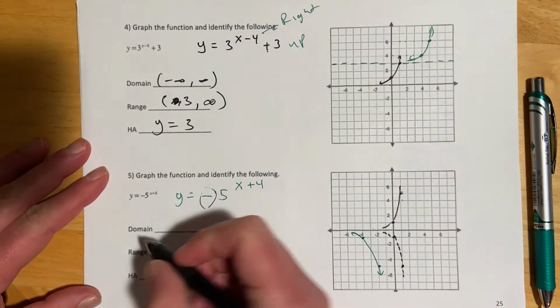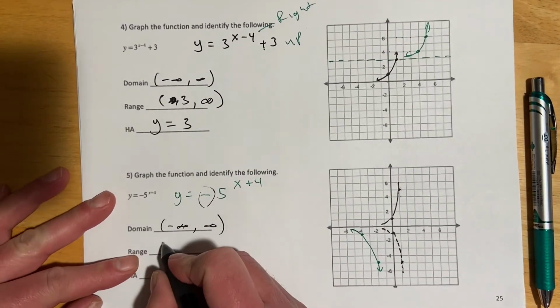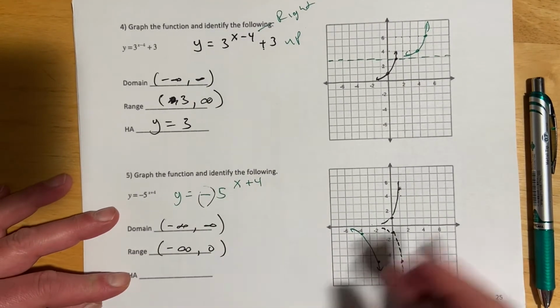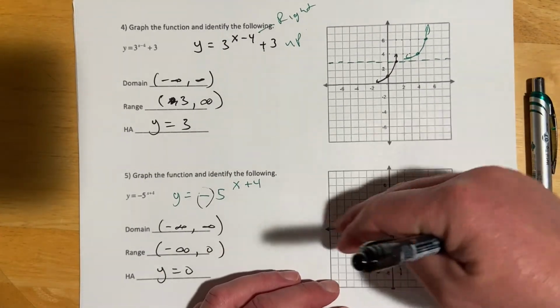Domain, all real. Range, this time it's going from -infinity up to, not including 0. Horizontal asymptote, still y equals 0. Just now it's approaching from the bottom instead of the top.